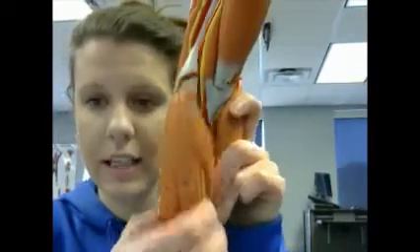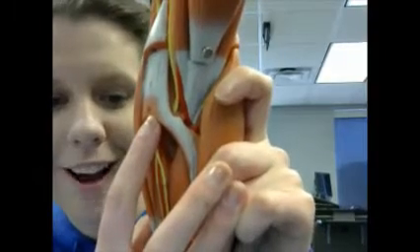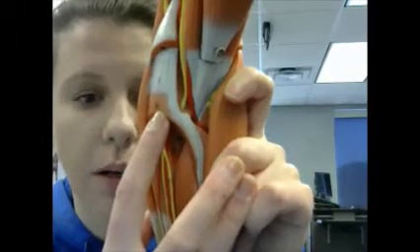Remember, we're on our anterior side. Right here is our flexor digitorum superficialis, and this goes from the medial epicondyle of the humerus and the coronoid process of the ulna down to insert in the middle phalanges of 2 through 5, and that's for wrist flexion and flexion of the 2 through 5th metacarpophalangeal joints and the proximal interphalangeal joints.